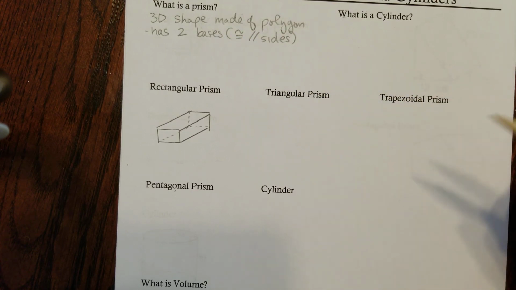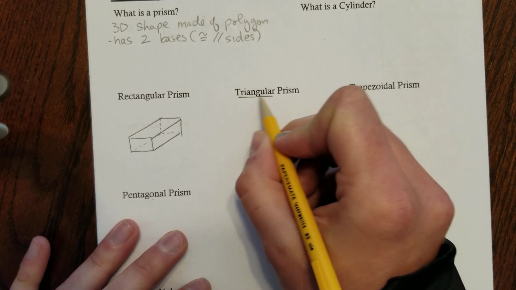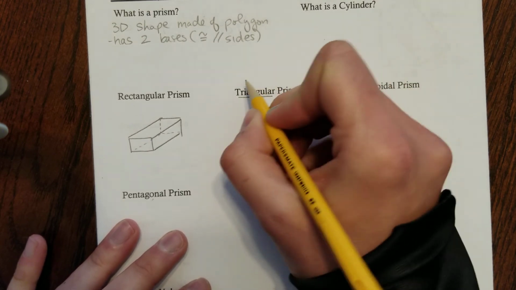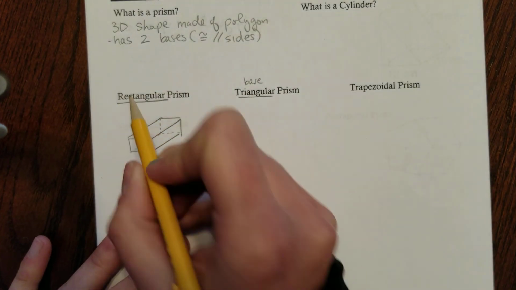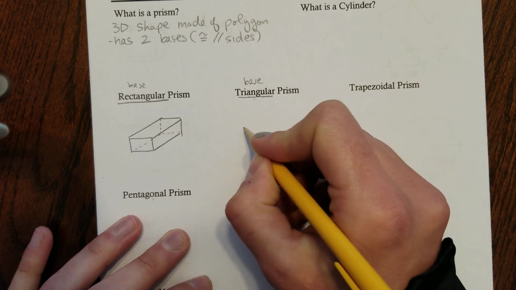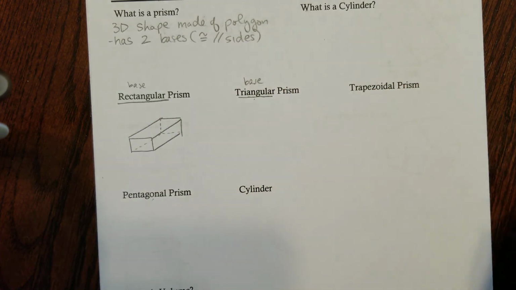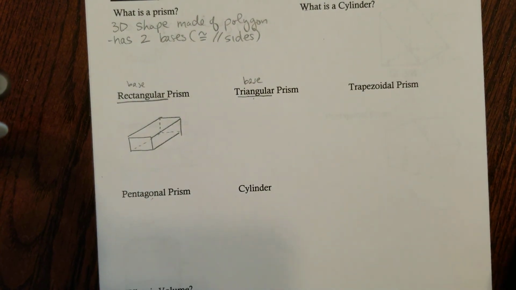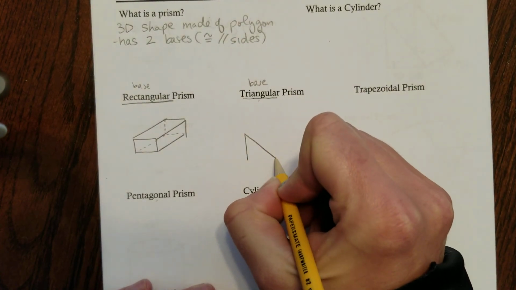In a triangular prism, however, the first word of the prism, triangular, actually tells you what the base is. So in a rectangular prism, we know the bases are going to be rectangles. In a triangular prism, we know the bases are going to be triangles. When you draw your triangle, unless it specifies what kind of triangle, you could do obtuse triangles, right triangles, isosceles triangles, whatever you want. For this one, I'm going to draw a right triangle.